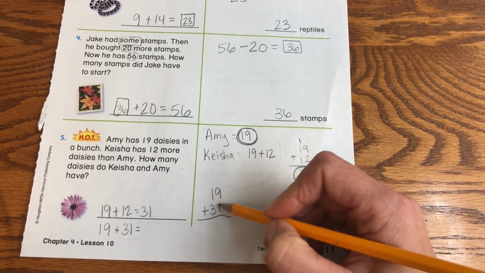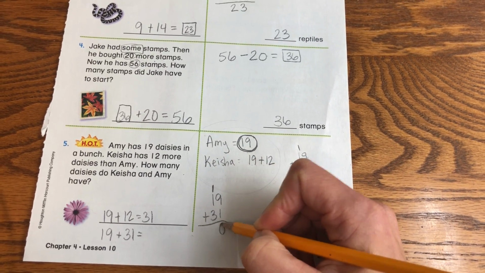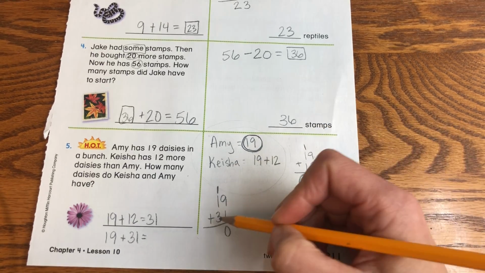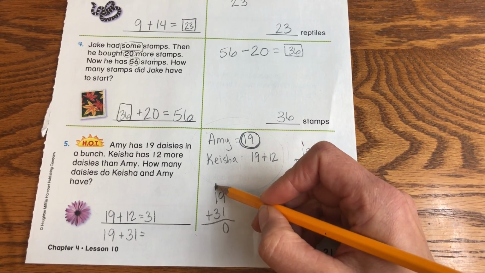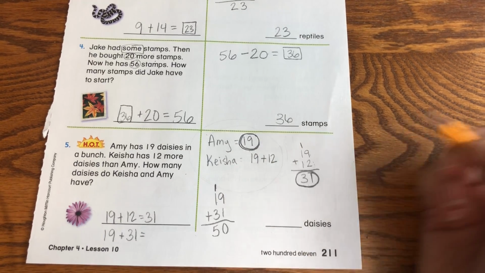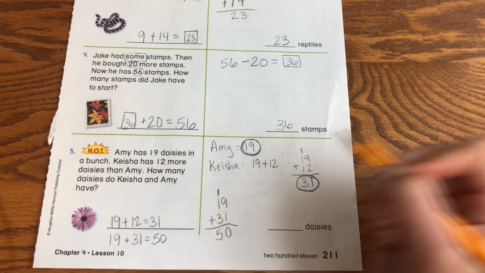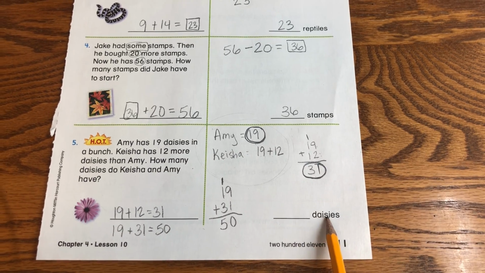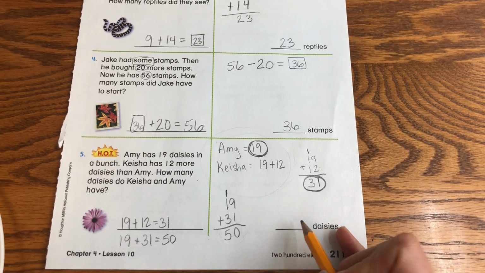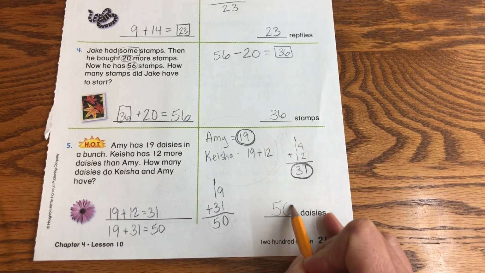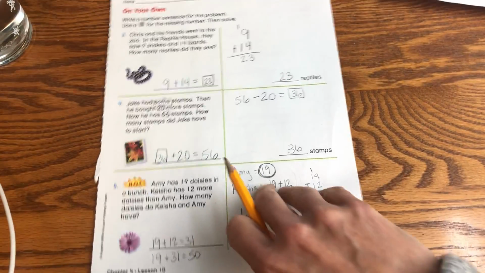Let's add the ones. 9 plus 1 is 10. Carry the 1, drop the 0. 3 plus 1 equals 4. Plus 1 more, 5. 50. So 19 plus 31 is 50. So how many daisies do they have all together? They have 50. That's right. Good job doing the hot problem with me today, kids.